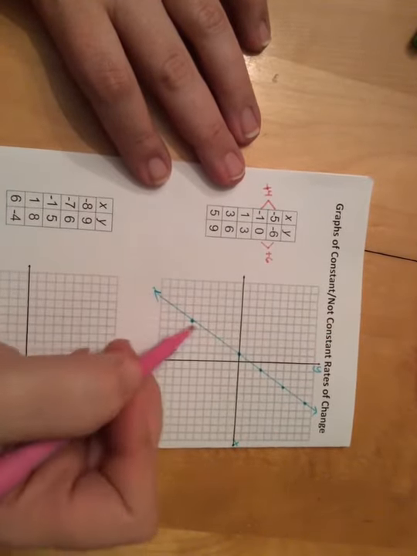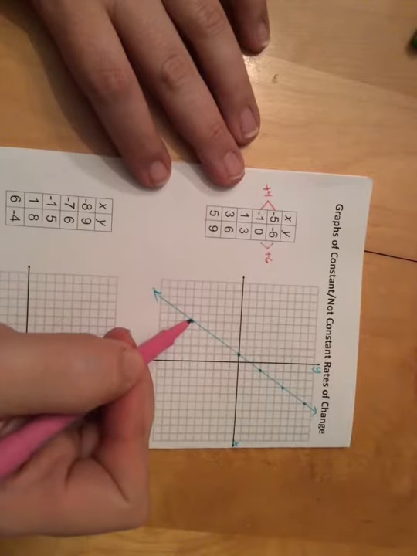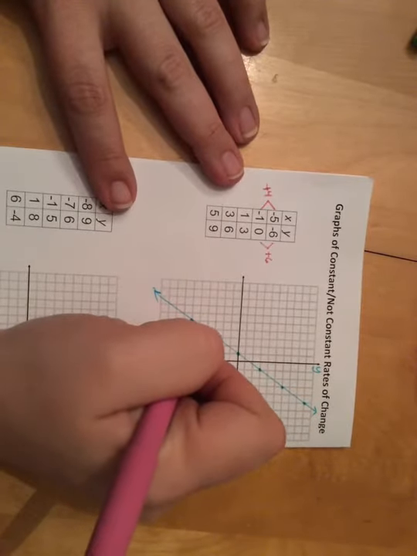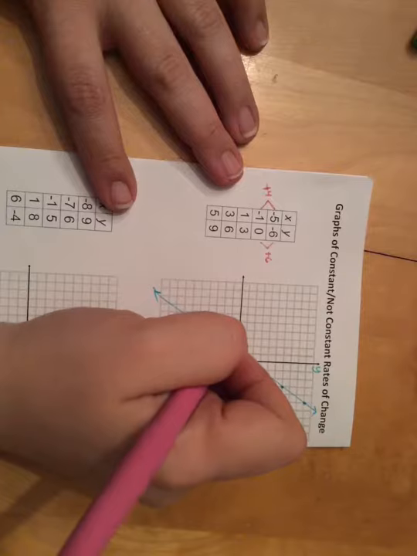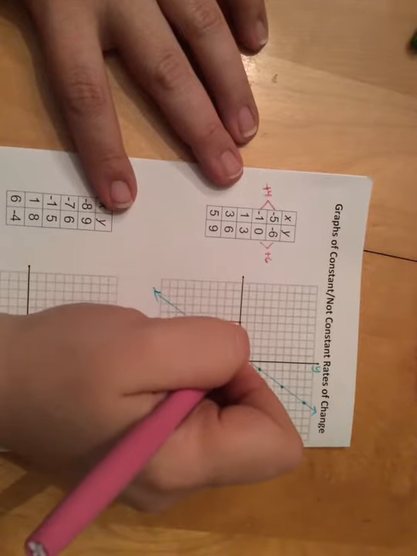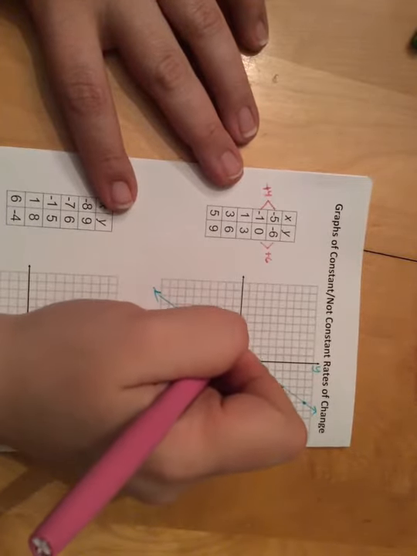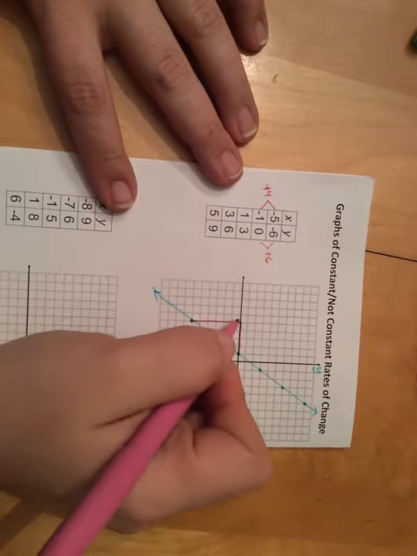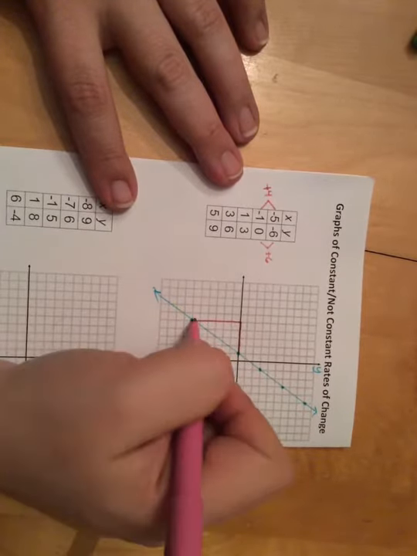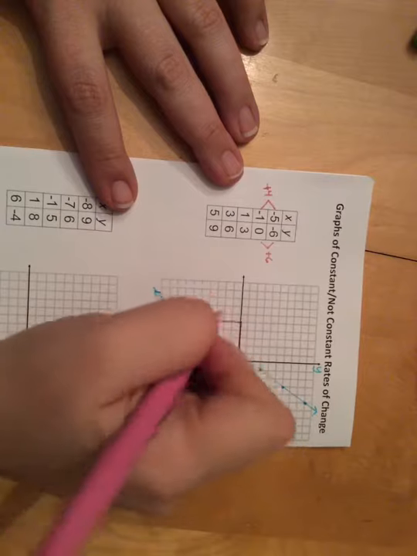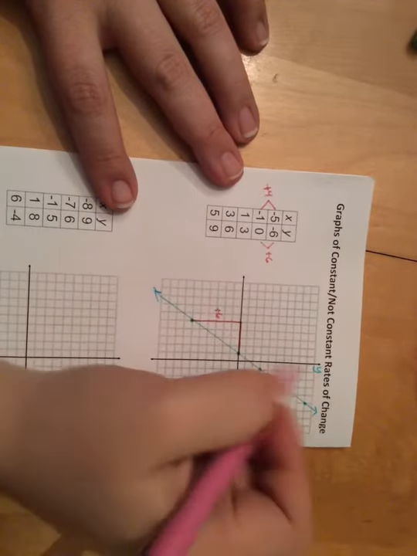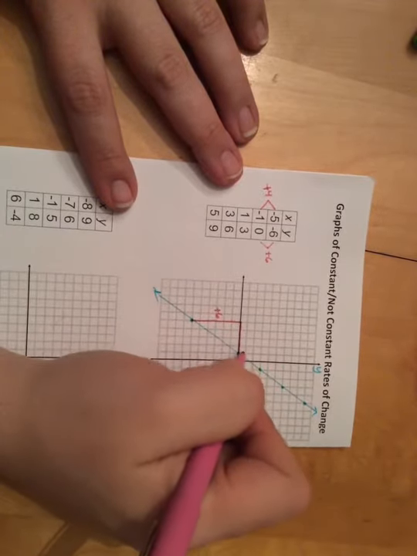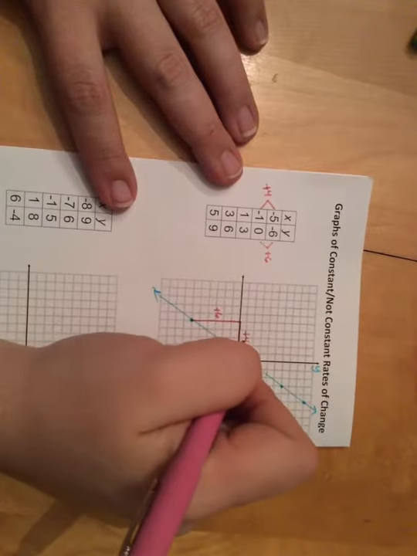So if I look at these first 2 points here, this point is going up and to the right to get from one point to the next. So I start at my first point, I go up, and I go to the right. I go up 1, 2, 3, 4, 5, 6 boxes, and I go to the right 1, 2, 3, 4 boxes.